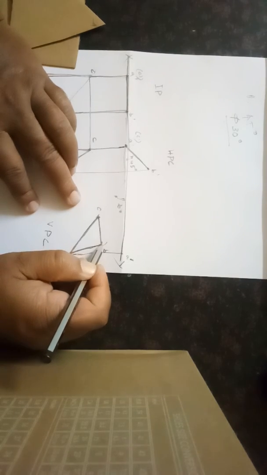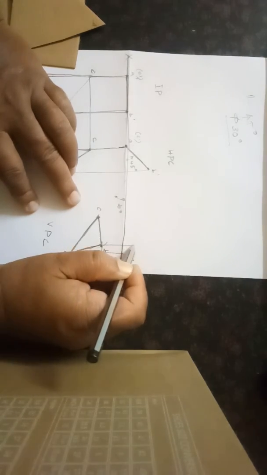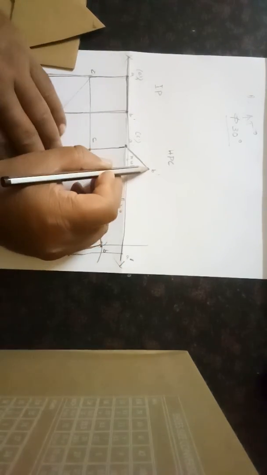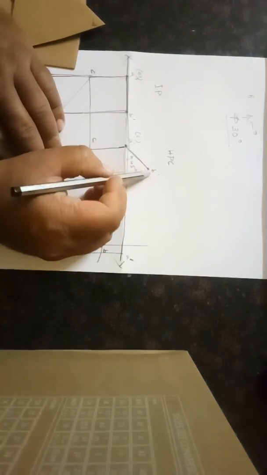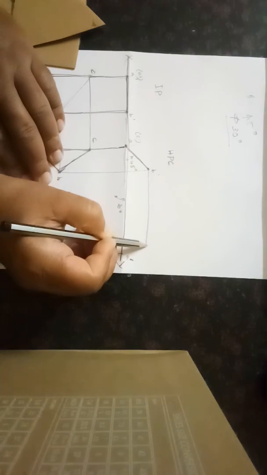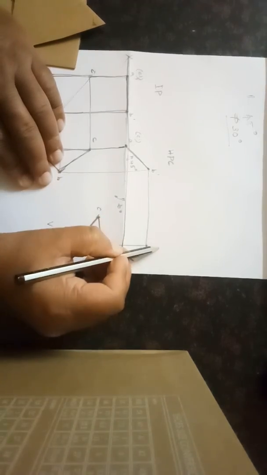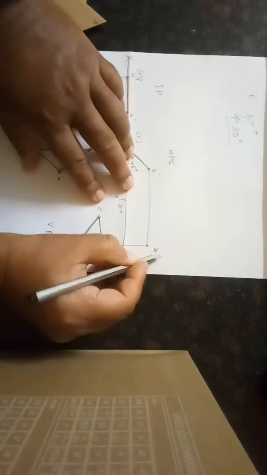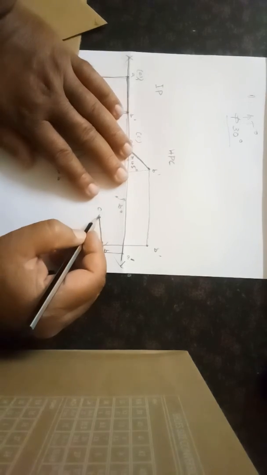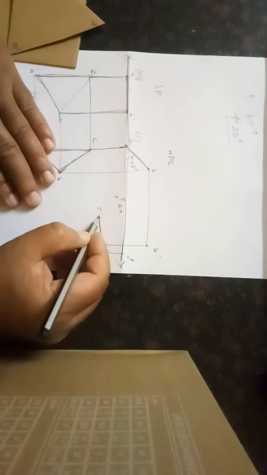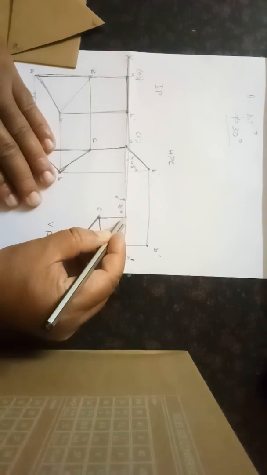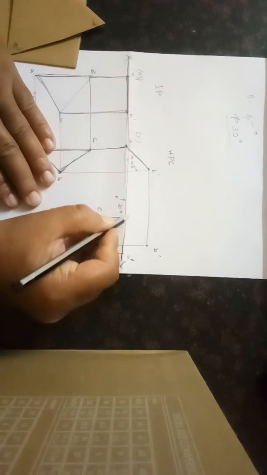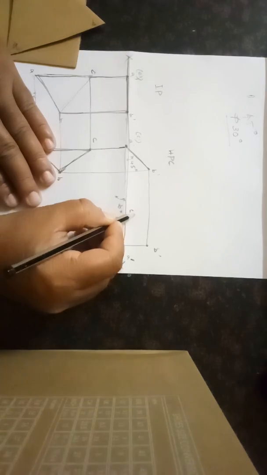B is above the XY line, so draw the vertical projector from B, and from the previous B dash, draw a horizontal projector. The point at which it cuts will be B dash. Then C is again on the XY line, so draw the vertical projector from C to cut the XY line. The point at which it cuts will be C dash.